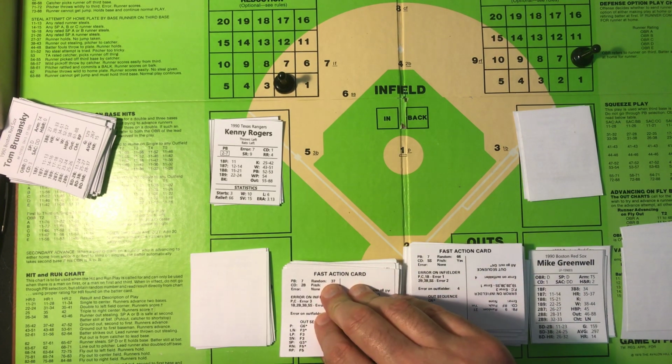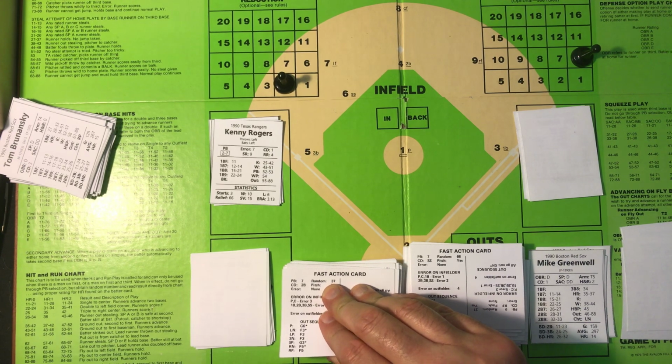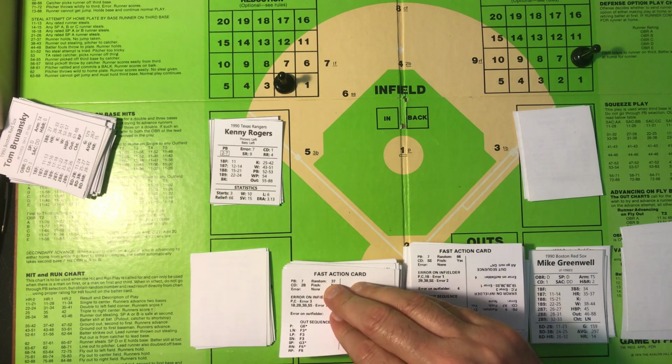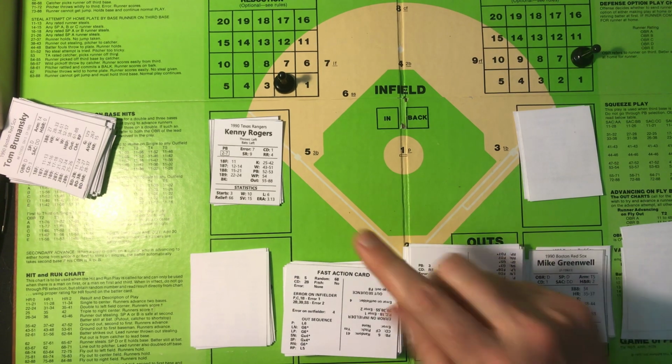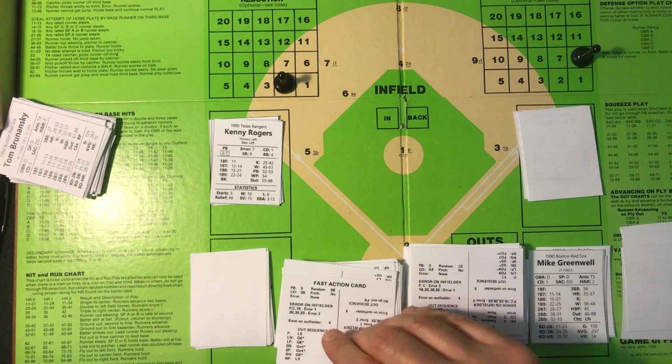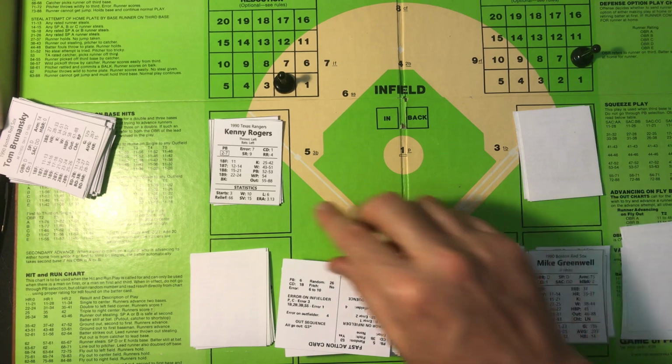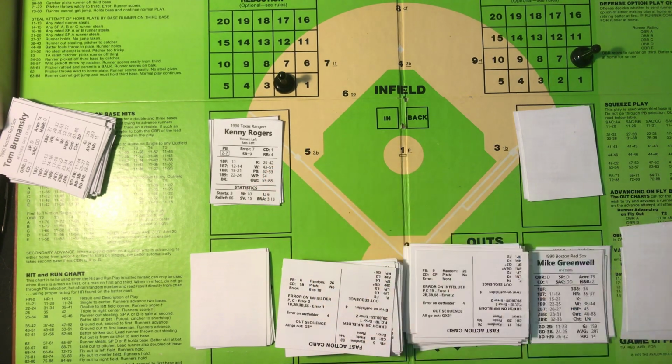All right, Greenwell. First and third, 2 outs. Top of the 11th. Bill Buckner's last game. 3. That's going to be off Kenny Rogers' card. A 26 off Kenny Rogers' card. It's a strikeout. Greenwell strikes out for out number 3. And that, my friend, retires the side.